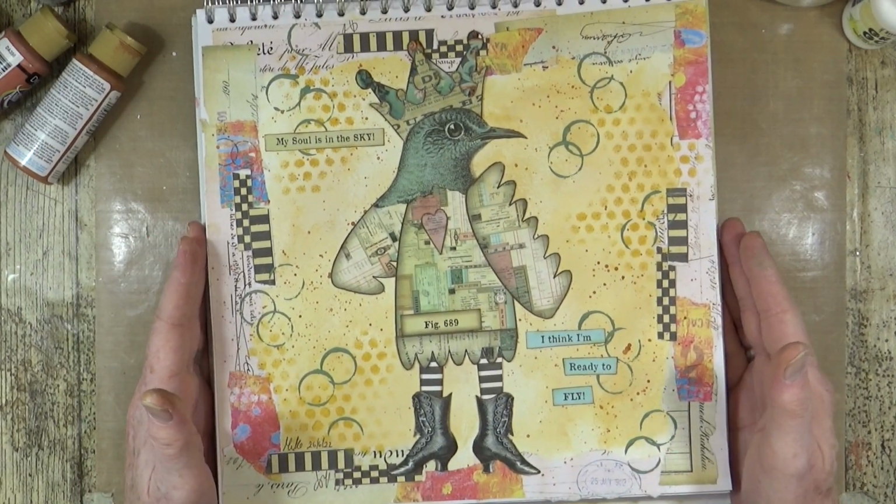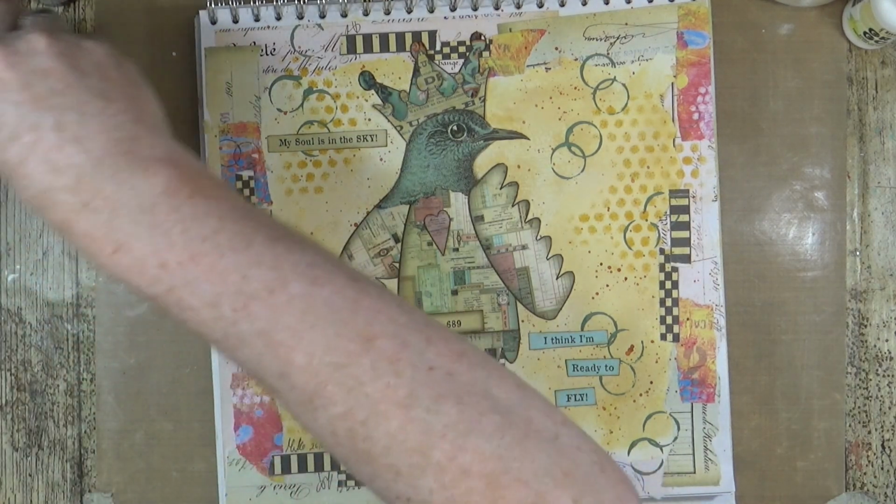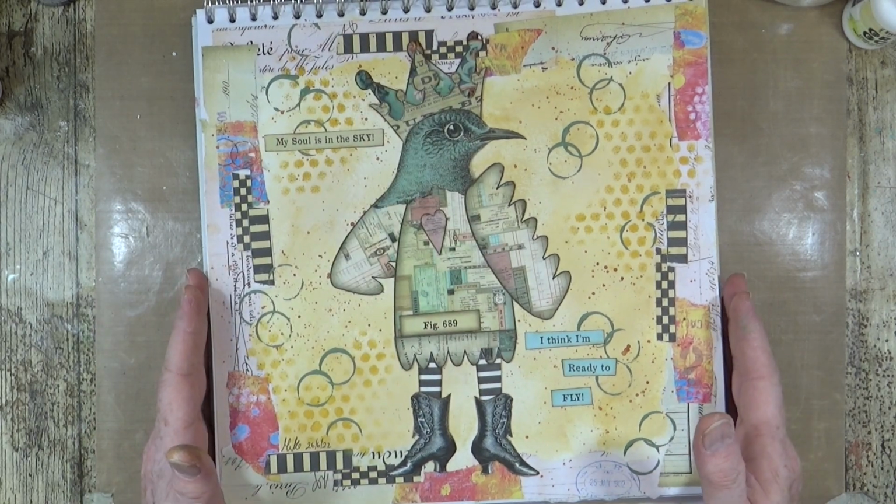So I hope you've enjoyed watching me create this art journal page for the ArtsyTrio collaboration with Gina and Bea, obviously the theme being Fair and Feathers for me.